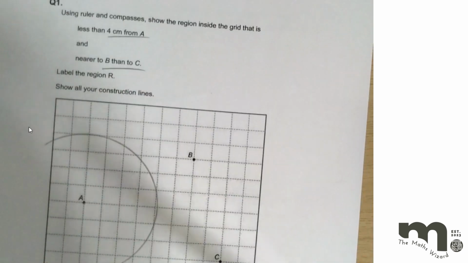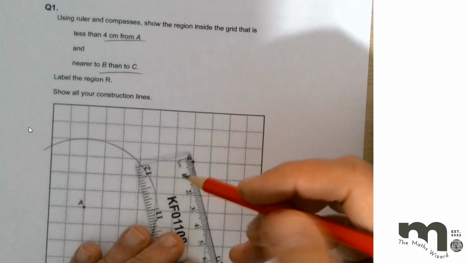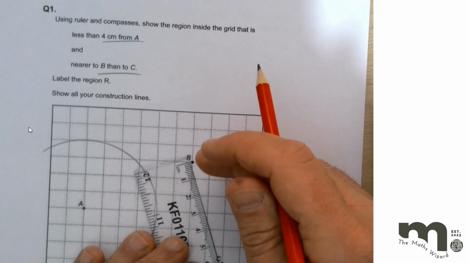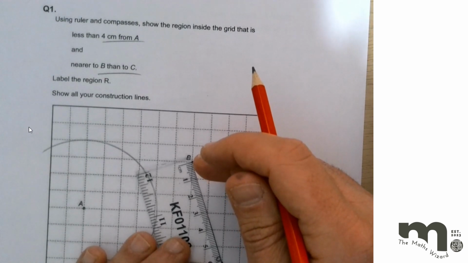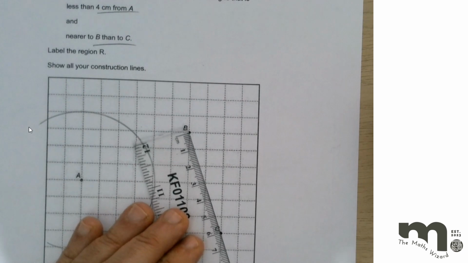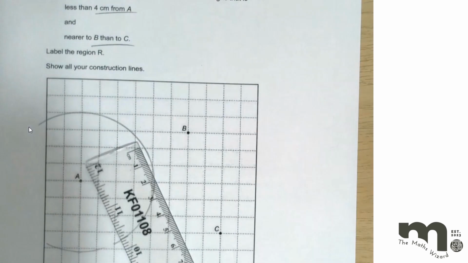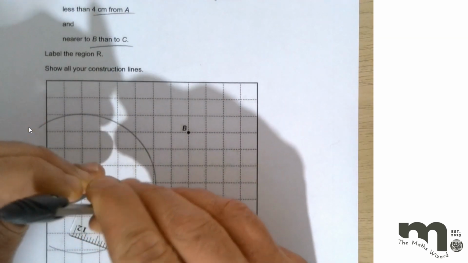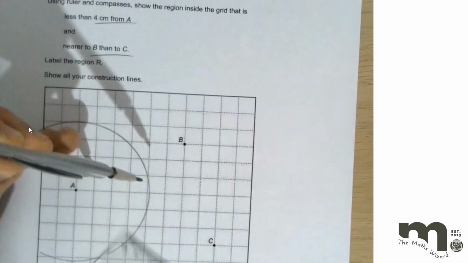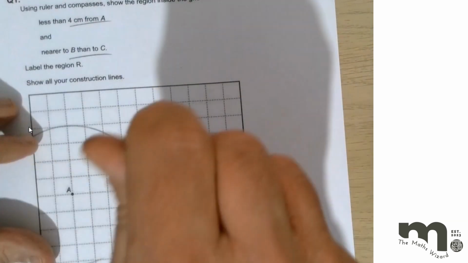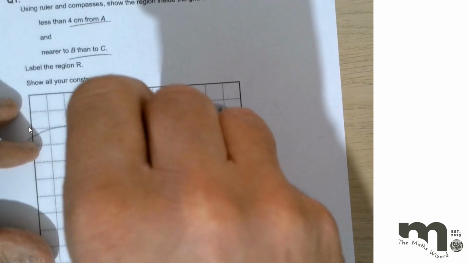Then we've got to do nearer to B than C. Well, if we look at that, what is it? Oh, it's exactly 6 centimeters away. Yeah, it's about 6.1. So I'm going to set it about 3.5 centimeters actually. I think I'll do it slightly less than the 4. I mean, you could still leave it at 4 if you want to. So pop that there. Then I'm going to draw some arcs here to construct a perpendicular bisector of this.